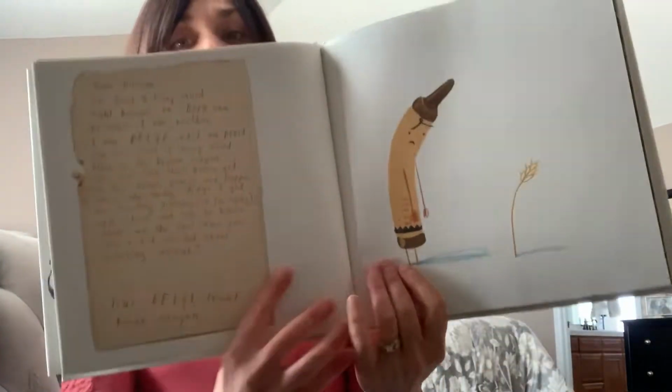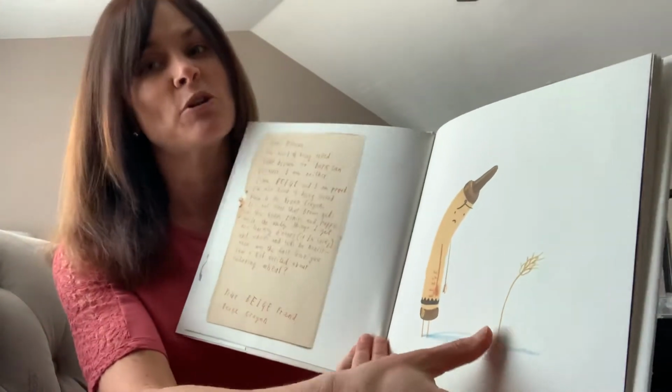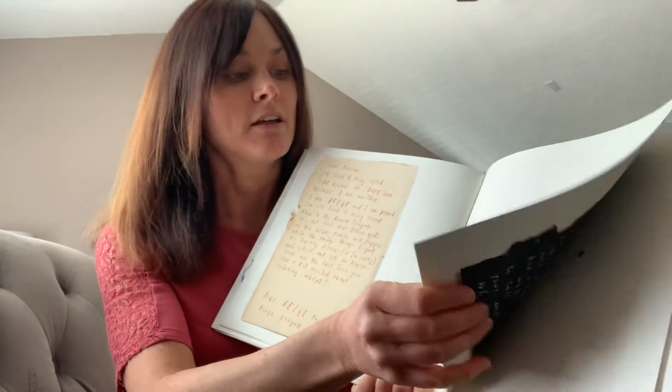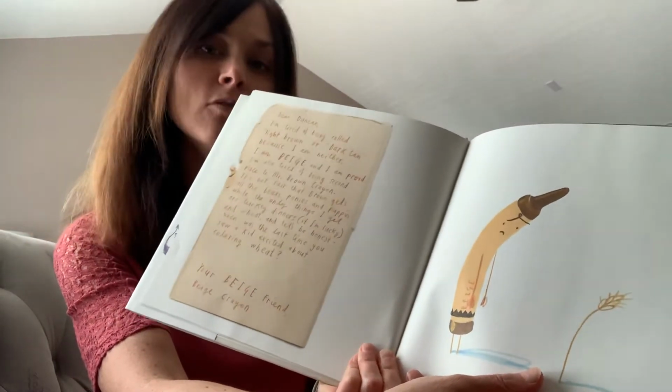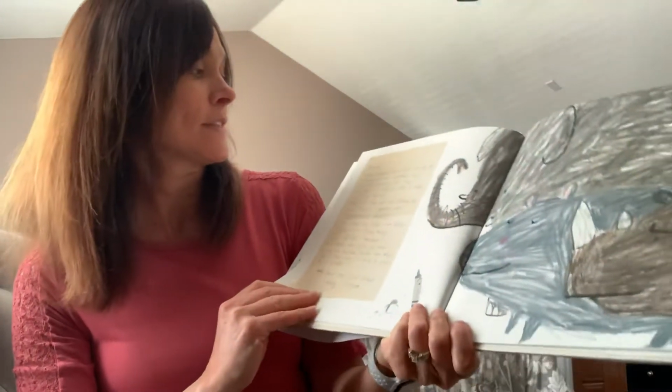Sometimes you can use the word beige to mean kind of sad, like when you're beige, maybe you're just kind of ordinary and sad or down. And you can also kind of tell he's leaning over like he's sad.